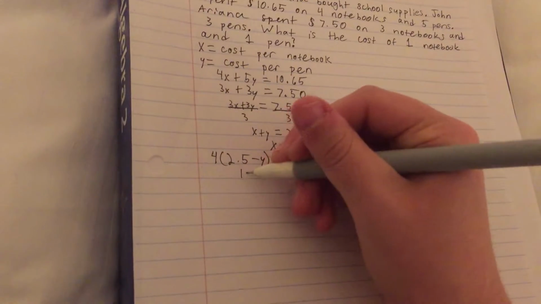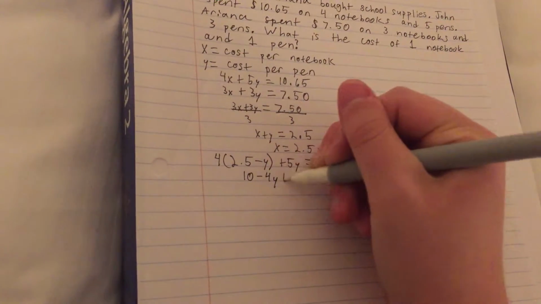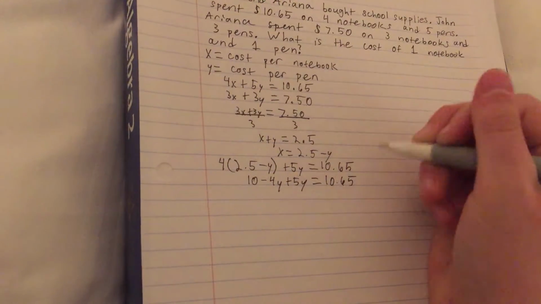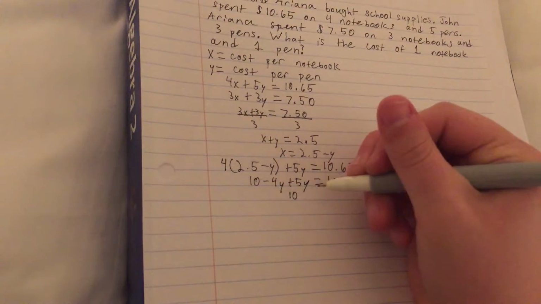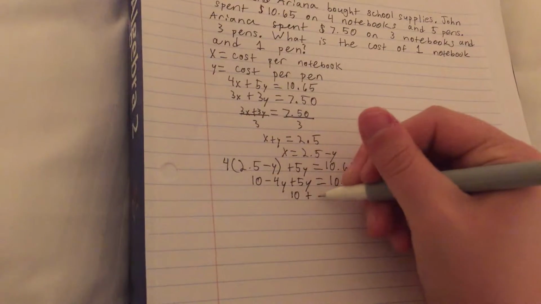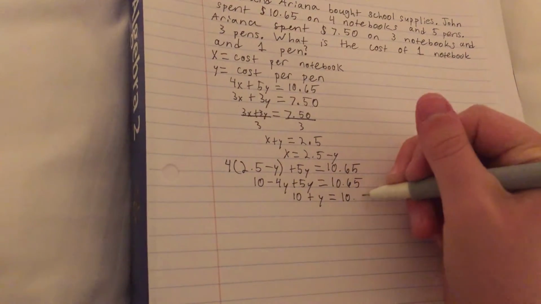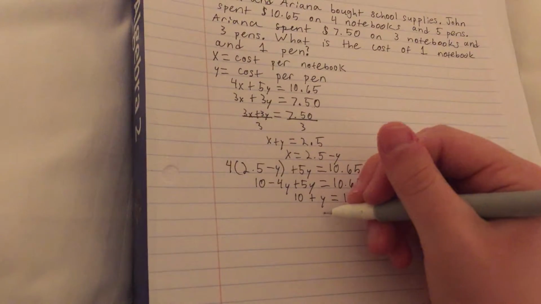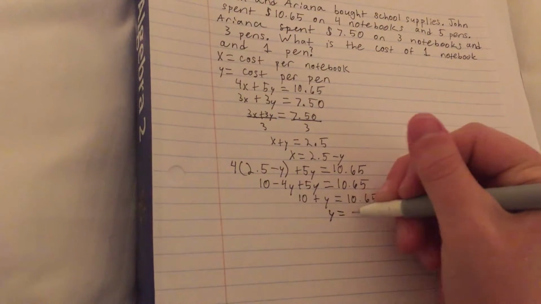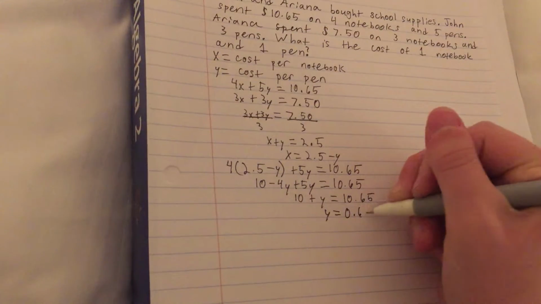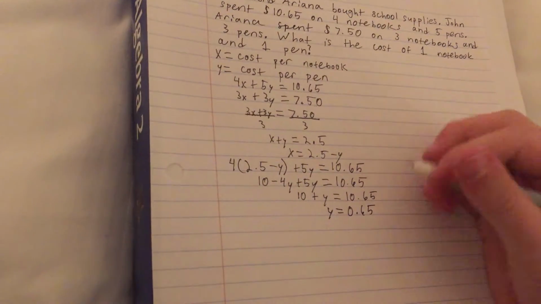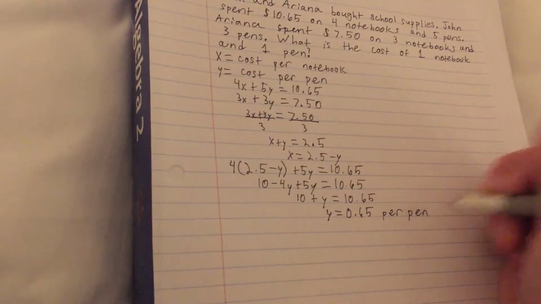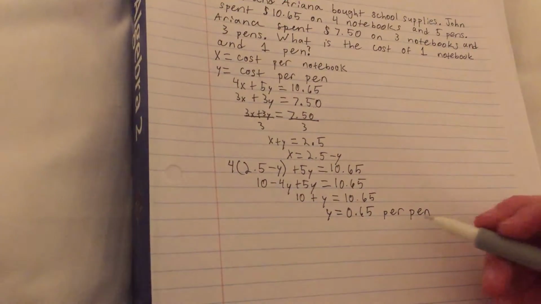Okay, so this is going to give me y equals 0.65. Alright, so per pen, it costs 65 cents for 1 pen.